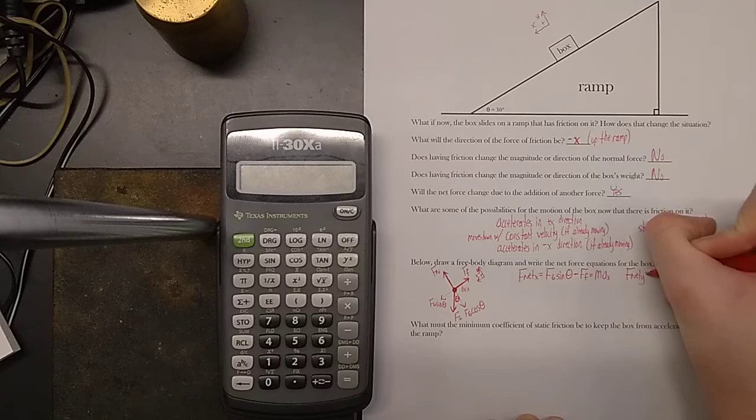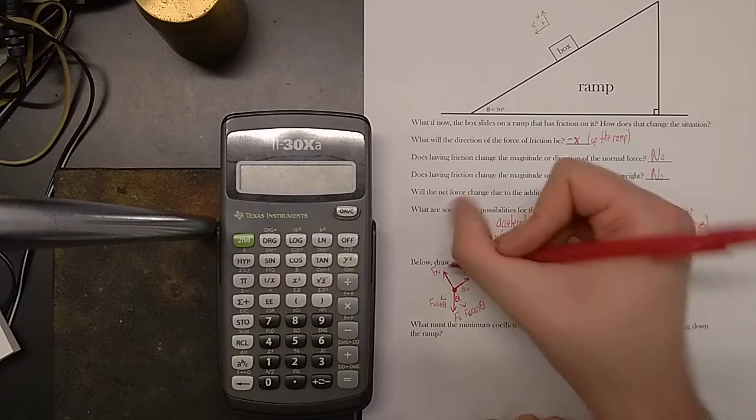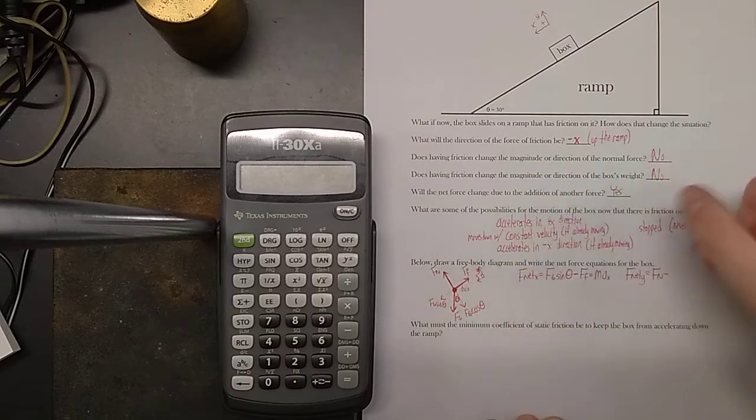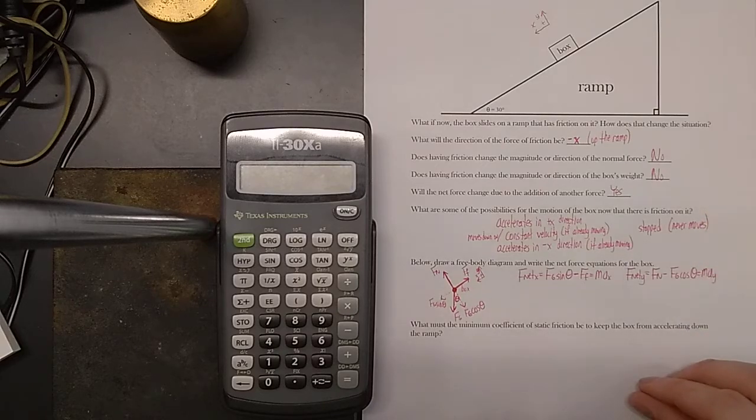F net y is going to be Fn minus, that's in the positive y direction, Fg cosine theta, equals m a_y. Notice that I never had just plain old Fg in either of these because that's not in the x or y direction. The whole reason we split Fg into components is so that we could write net force equations.